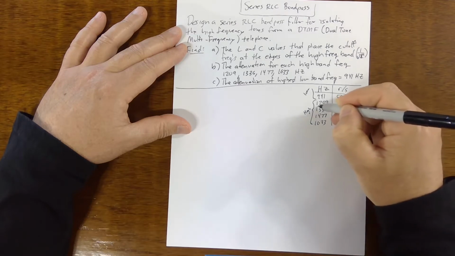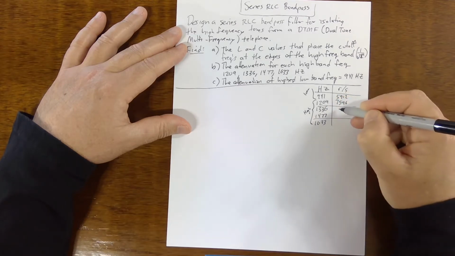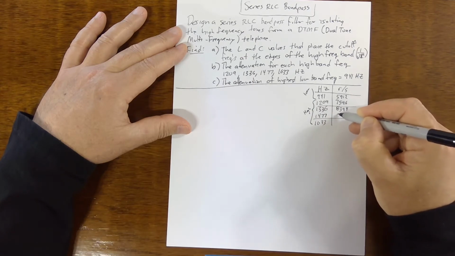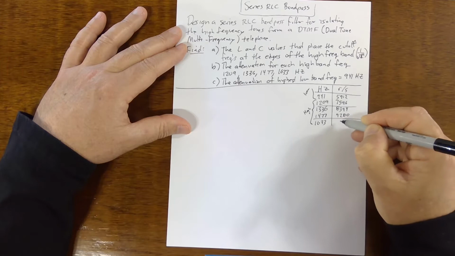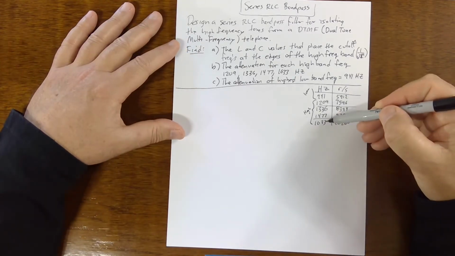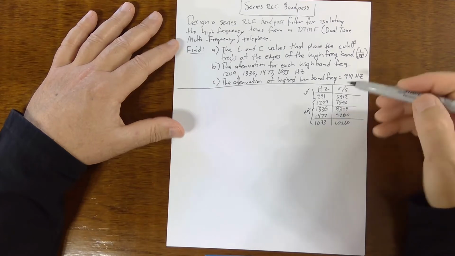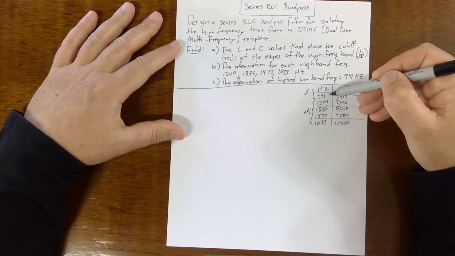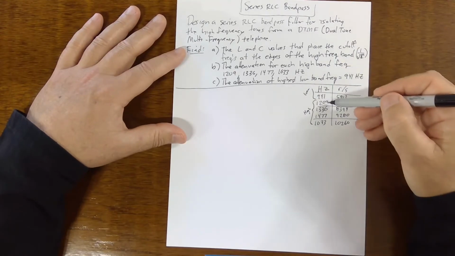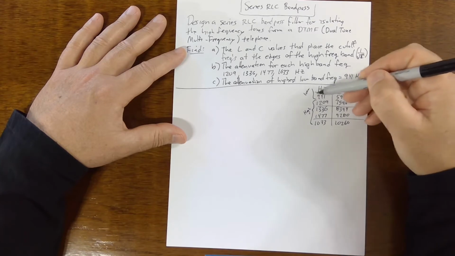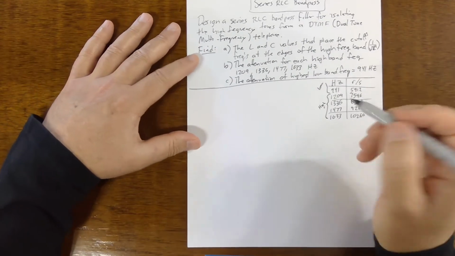7596. Let me draw some separators here, and then 8394, and then 9280, and then 10260. Okay, so these are the 4 high band frequencies that we want to pass, and then this is the highest low band frequency that we want to filter out. So we want to let the columns pass and the frequencies on the rows to be filtered.